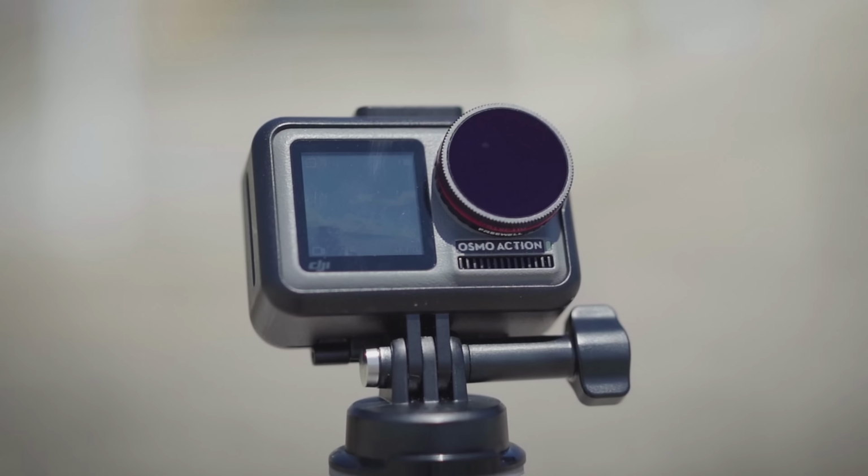Take your DJI OSMO Action to the next level with more cinematic videos? Well, you are in the right place. This will be the best cinematic setting tutorial for the DJI OSMO Action using FREEWELL ND Filters.